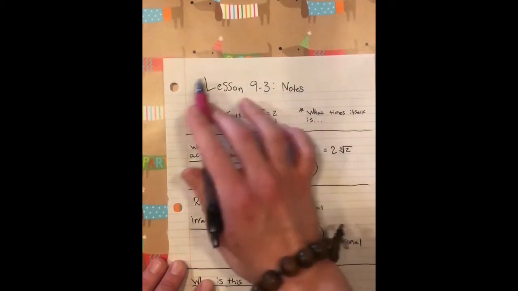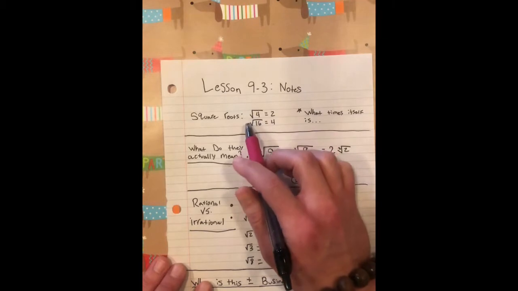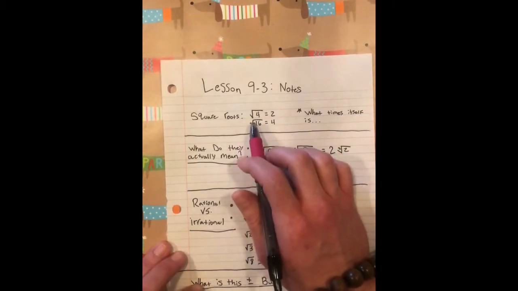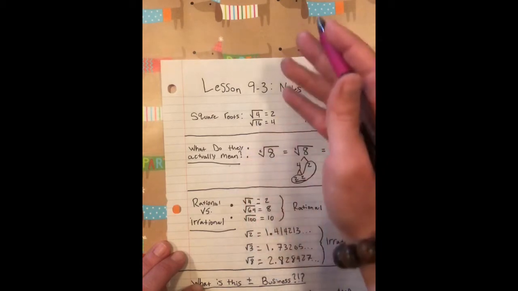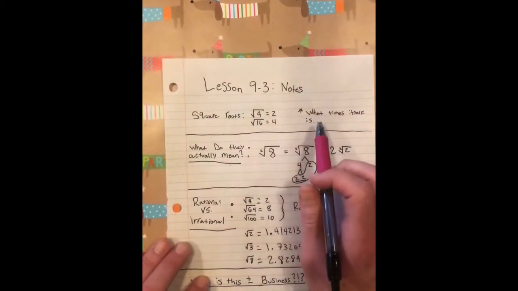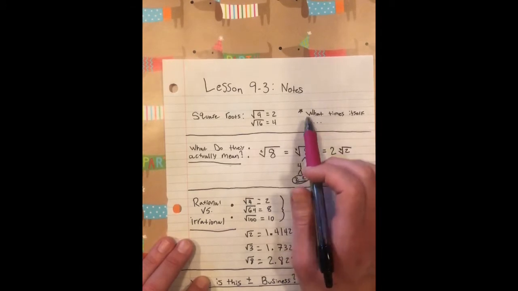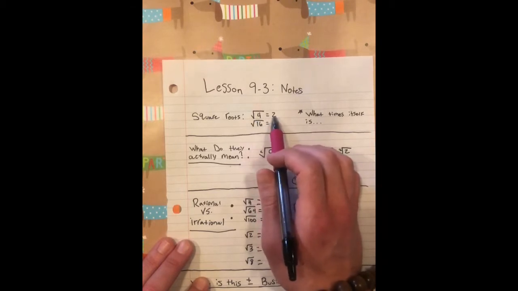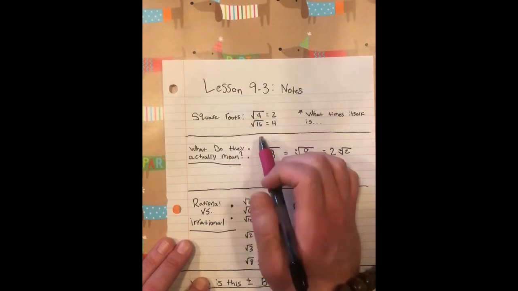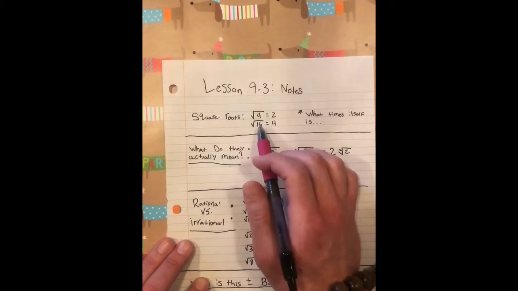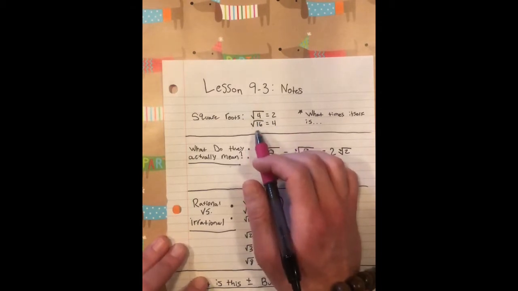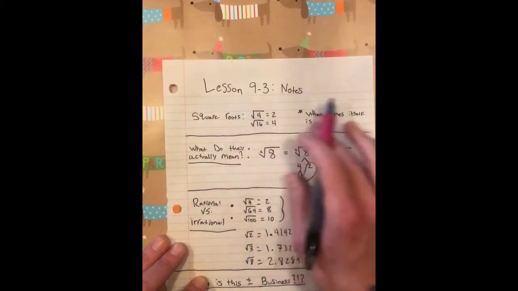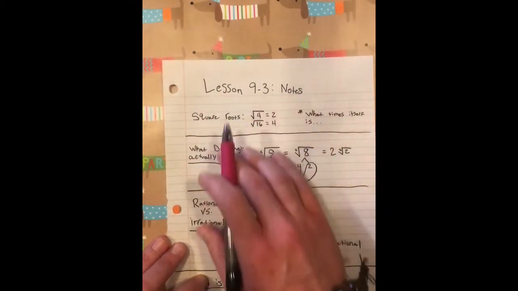So basic square roots. You should be familiar with these, but let's recap. The square root of 4 is 2. The square root of 16 is 4, and so on and so forth. What times itself is whatever you're trying to find? What times itself is 4? 2. 2 times 2 is 4. What times itself is radical 16, or square root 16? Well, 4 times 4 is 16. So that's a basic review of what square roots are.